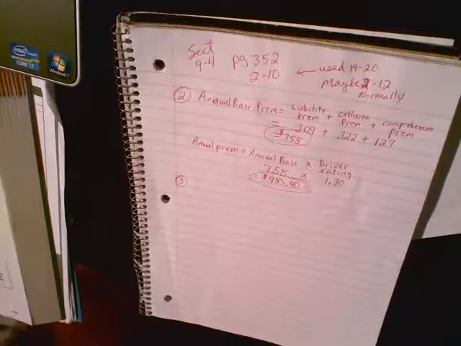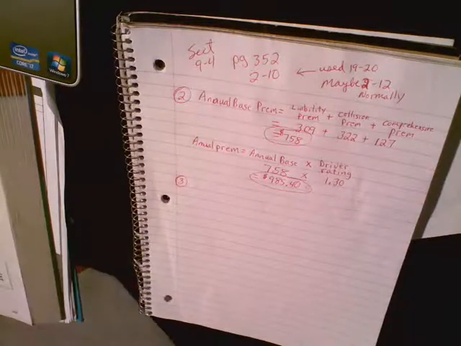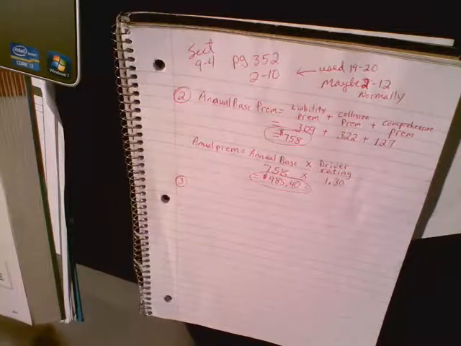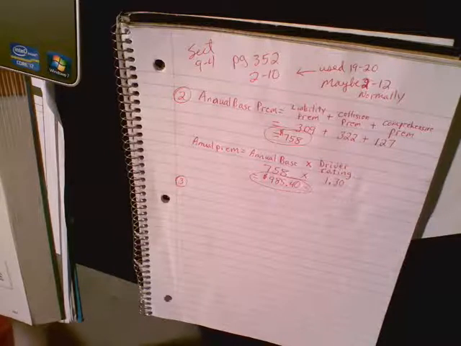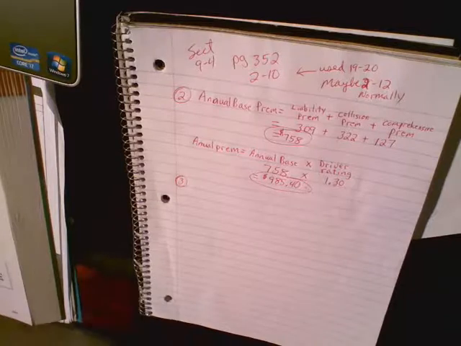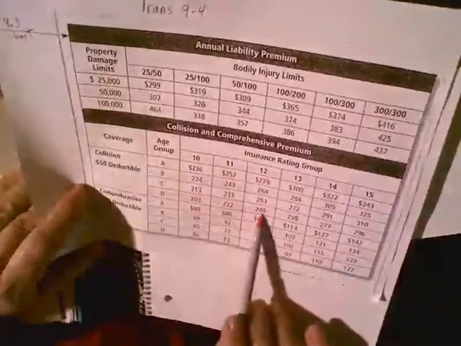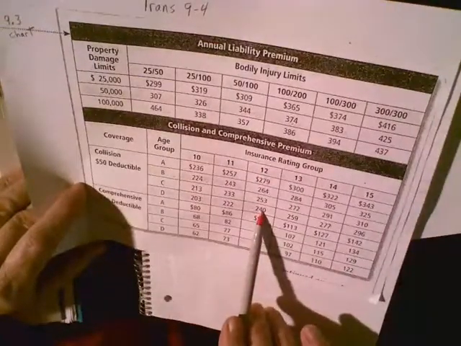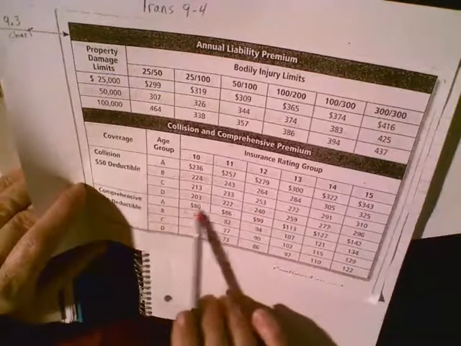Number 3 says Danielle Cecil's driver rating is 1.60, and her car is in age group D, and insurance rating group 12. Again, we're going to look at this 12 and D. So for collision it's 240. For comprehensive, 12 and D is 86.